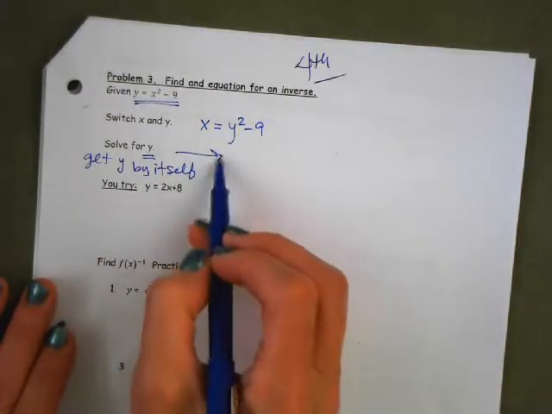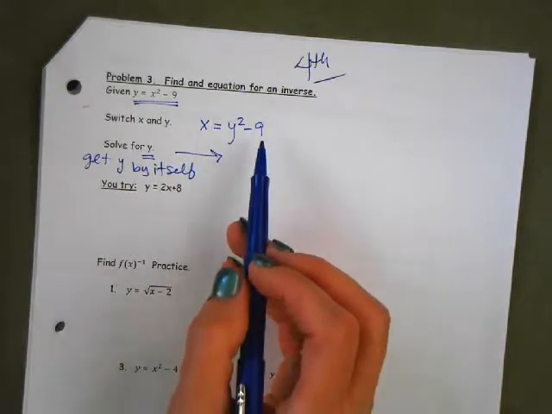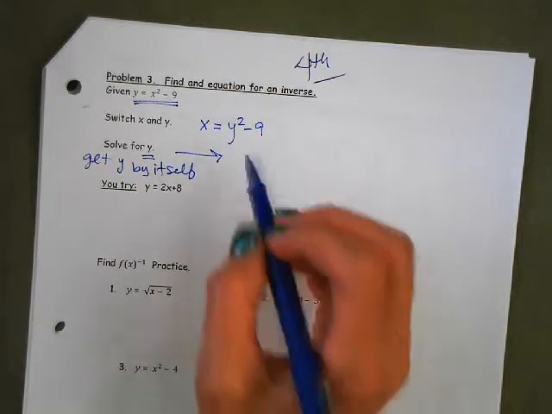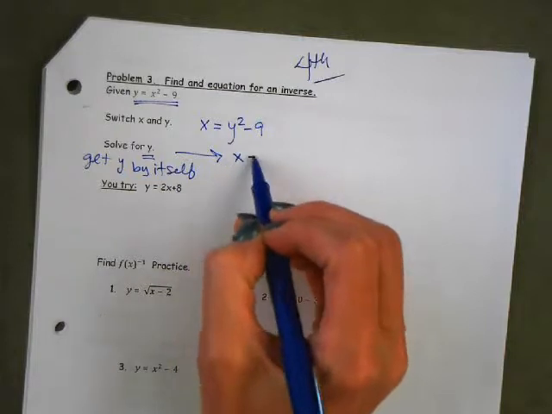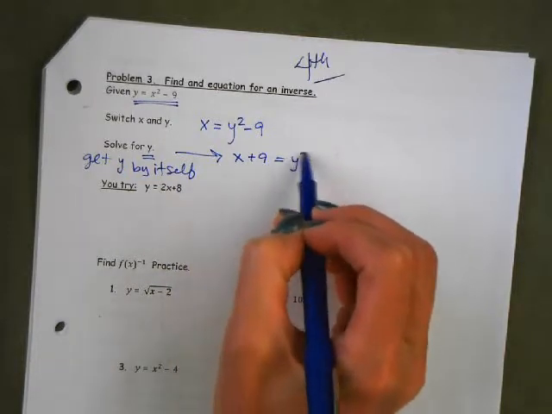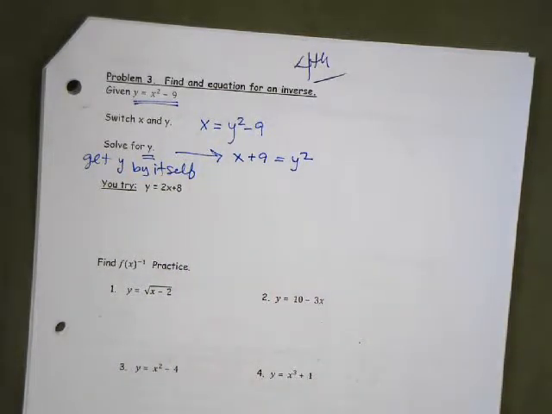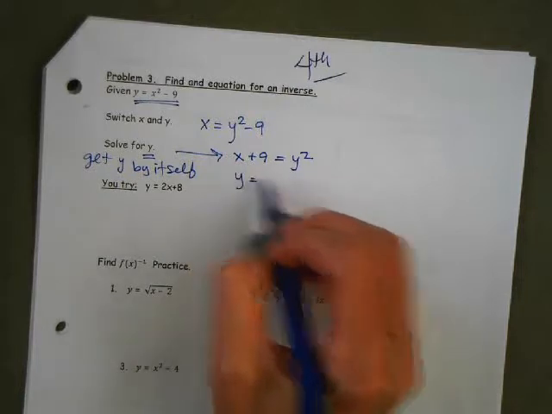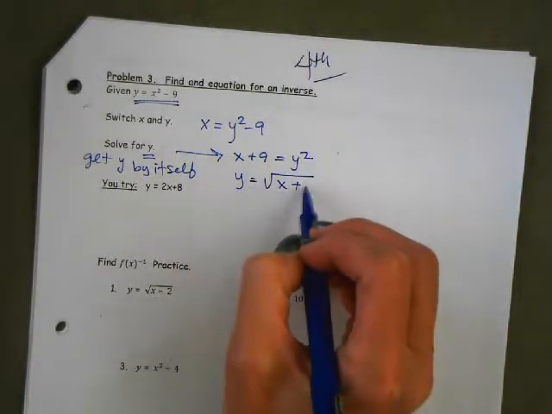Okay, so how do I do that? I'm going to add 9 to both sides first, right? So I'm going to go x plus 9 equals y squared. And then how do I get rid of a square? Square root it. So I'm going to take the square root of it, so y is going to equal the square root of x plus 9.